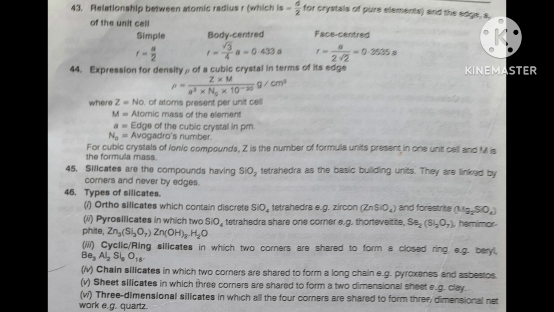Then in the case of body centered, r is equal to 0.433 into a. And in case of face centered, r is equal to a upon 2 root 2. After putting the value of root 2 and simplifying, you will get 0.3535 into small a.